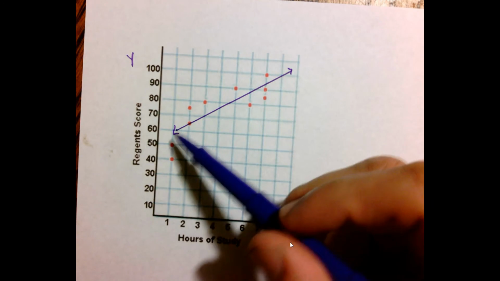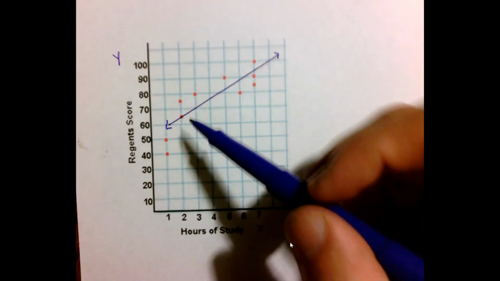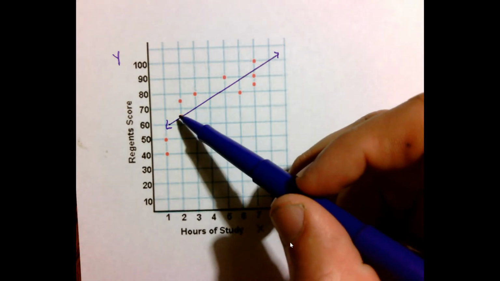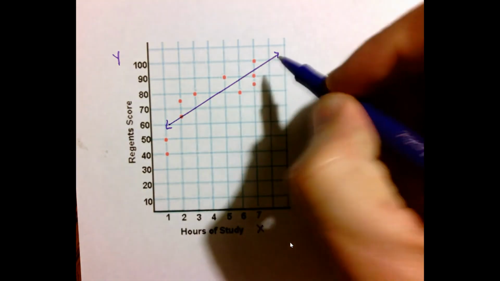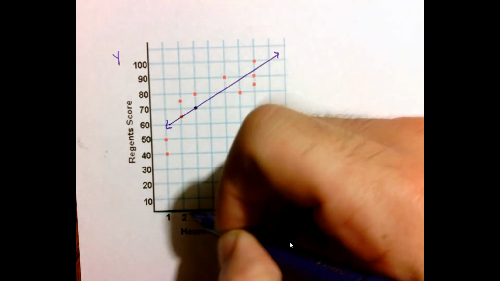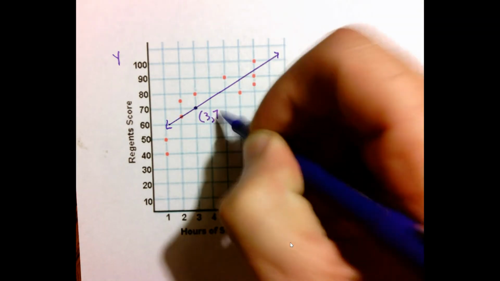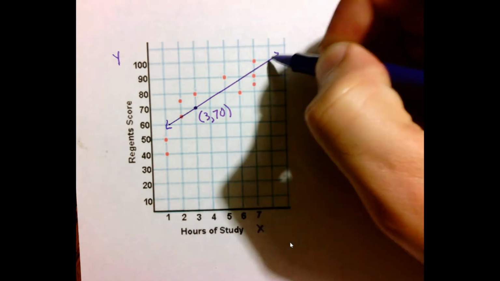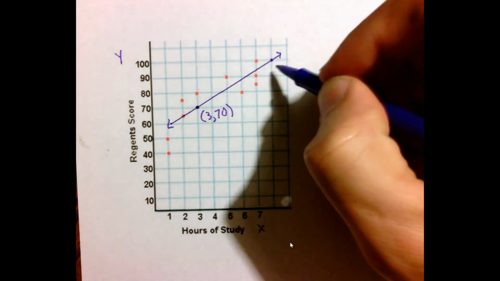First of all, you're not necessarily choosing actual data points on your line. In this case, we have a nice point that is dead solid on the line. I could use that one, but I'm not going to. I'm going to pick 2 points that are on my line that are not data points. I'm going to choose this point here. That appears to be 3 pairs with 70. And I'm going to choose this point here, and that appears to be 8 pairs with 100.